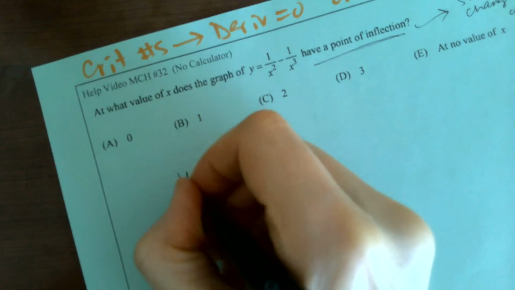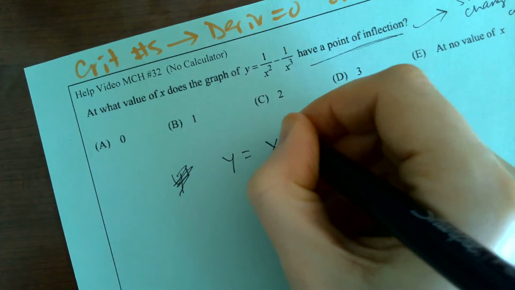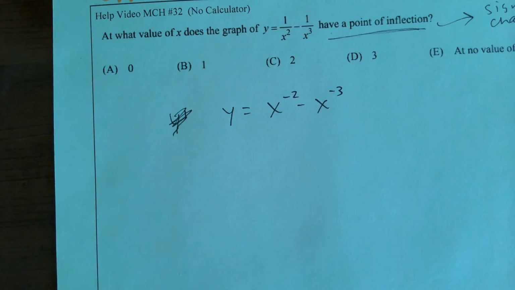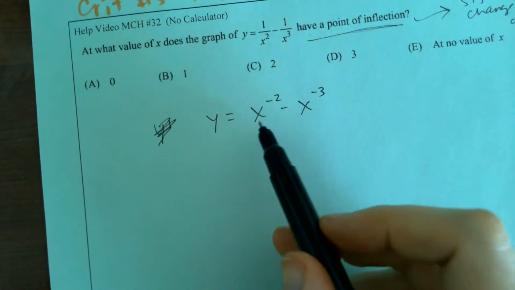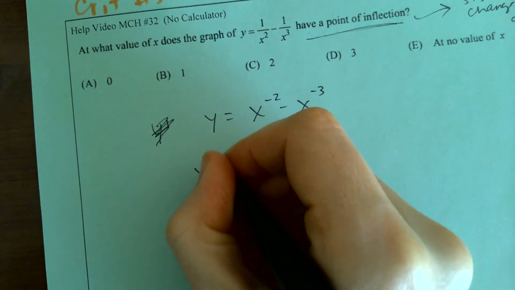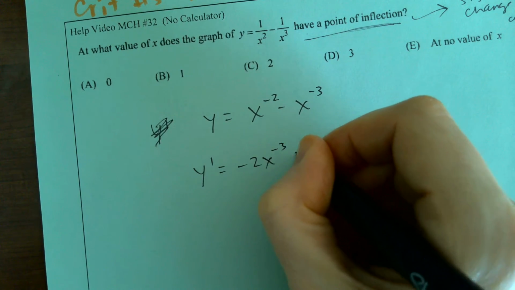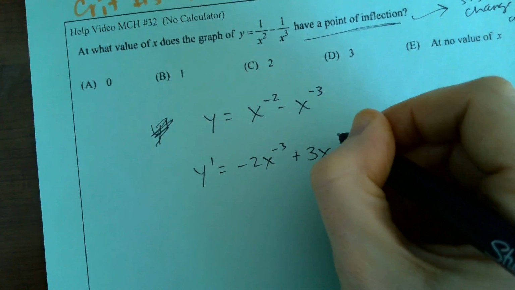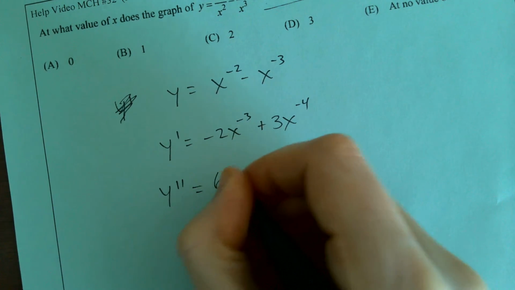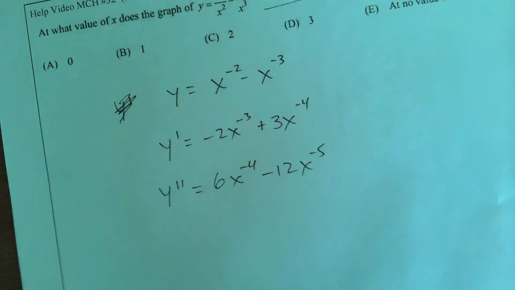Okay, so the first derivative. Actually, before I do that, I'm going to rewrite this as x to the negative 2 minus x to the negative 3, so I could use the power rule. So ax to the n, I want terms of that form. So y prime is negative 2x to the negative 3 plus 3x to the negative 4. Now I need the second derivative. So that's 6x to the negative 4 minus 12x to the negative 5.